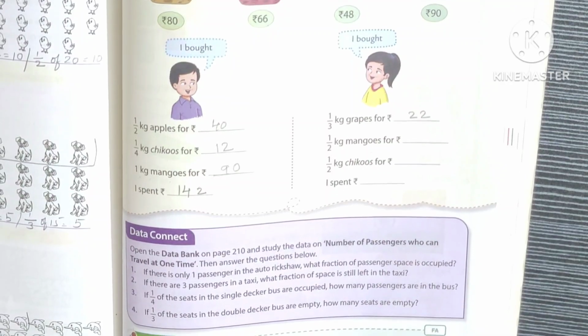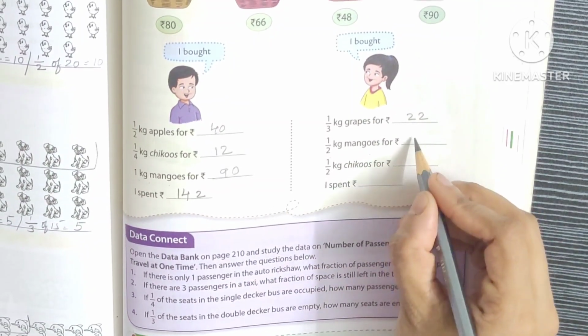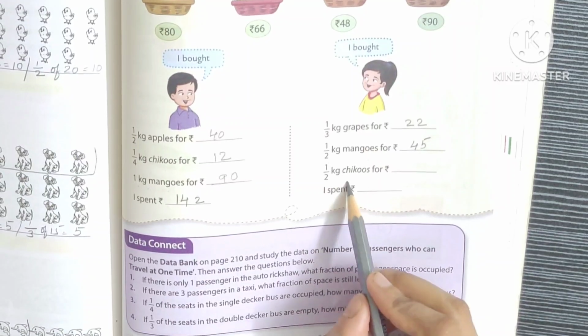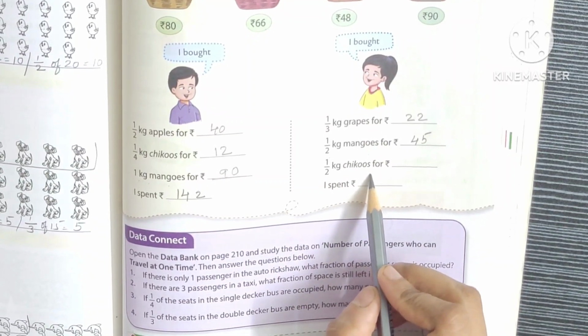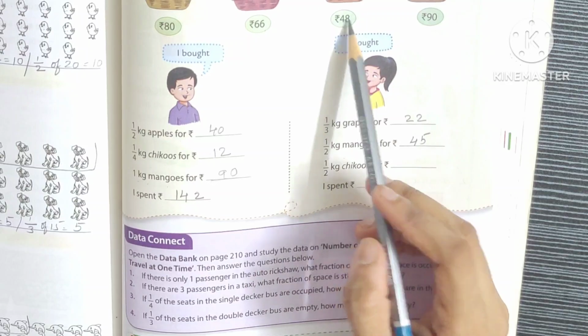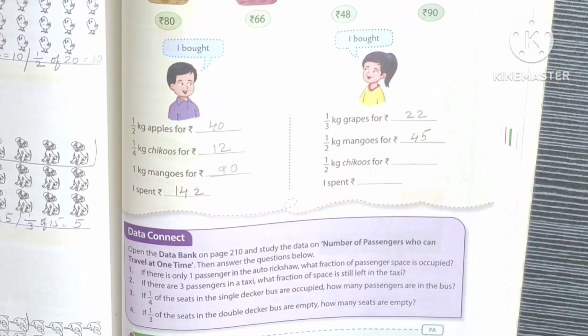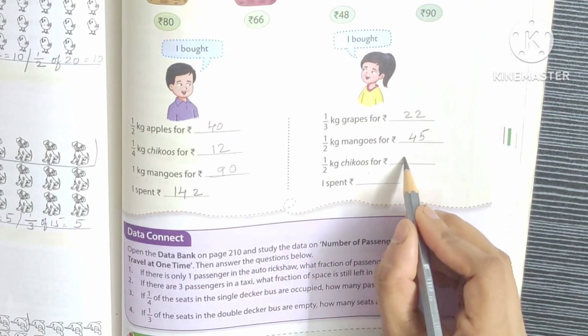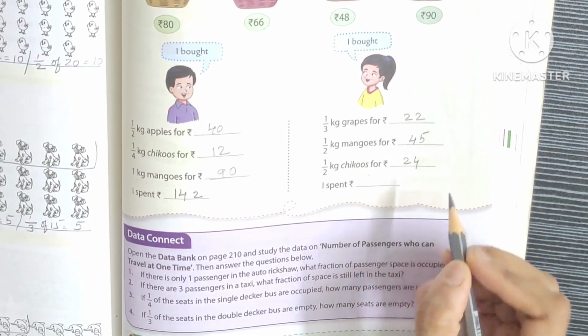Half kg mangoes. Mangoes for kg it's 90. For half kg, 45 rupees. Half kg chickus. For chicku, 48. 48 divided by 2. 24 rupees.